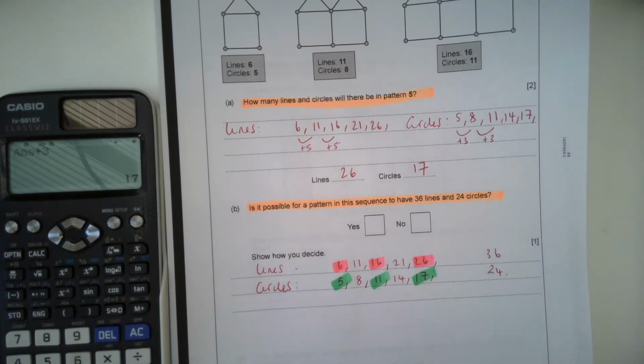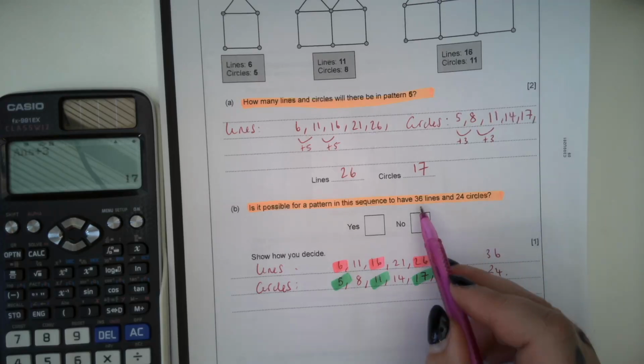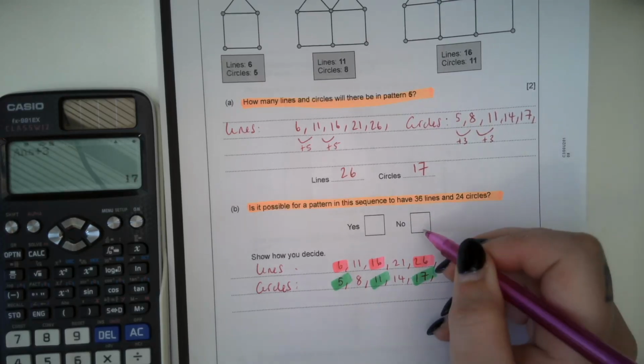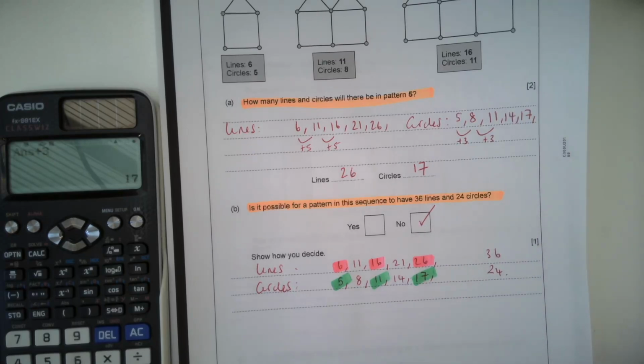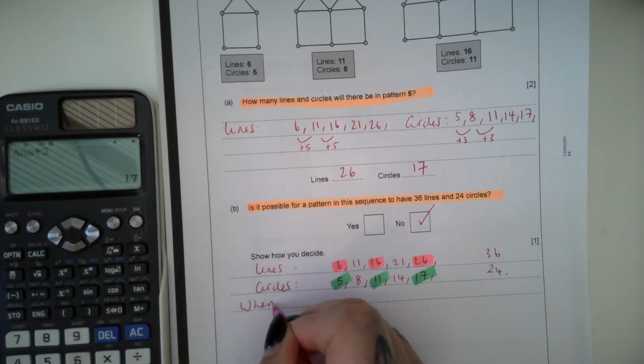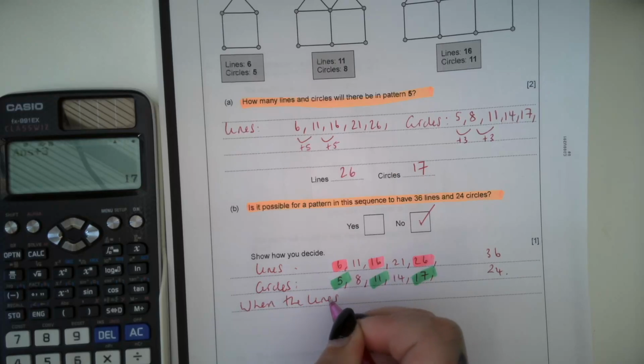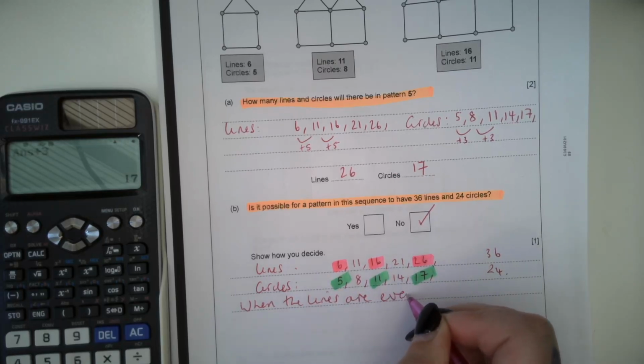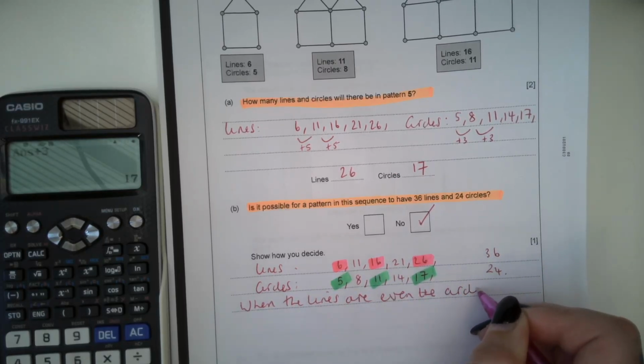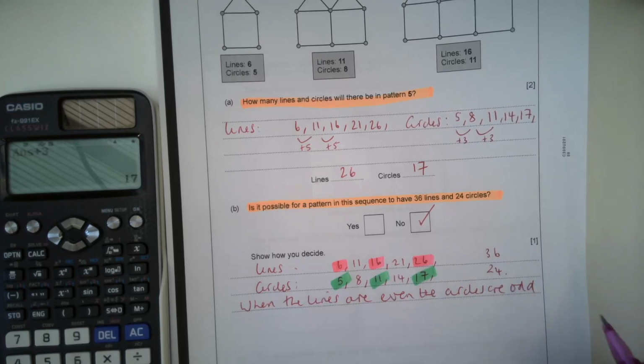So if there's an even number of lines, we have an odd number of circles. If there's an odd number of lines, we have an even number of circles. So I'm going to say, no, it's not possible because 36 and 24 are even. And then I'm going to say a little bit: when the lines are even, the circles are odd.